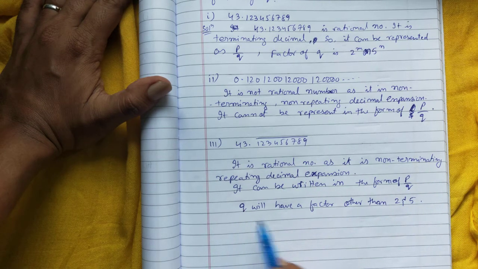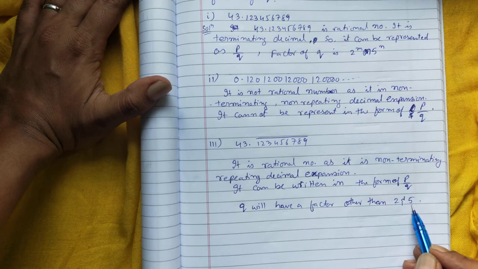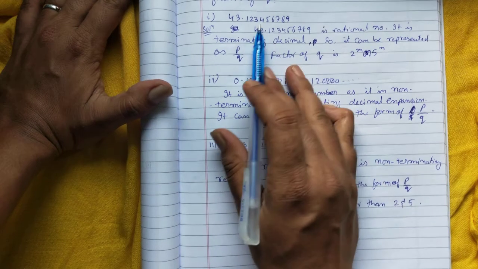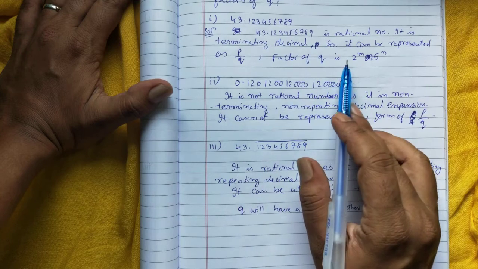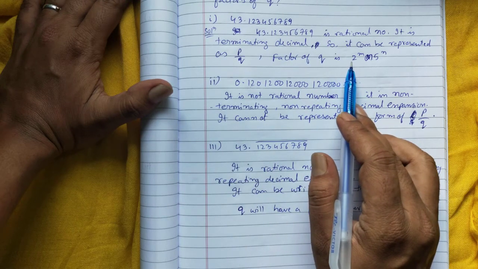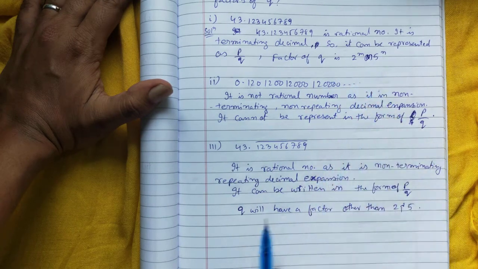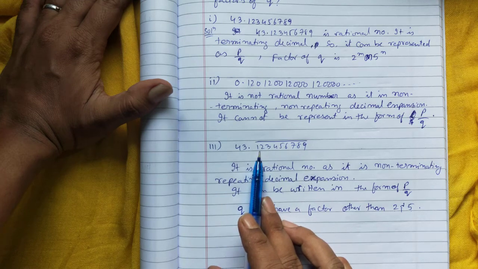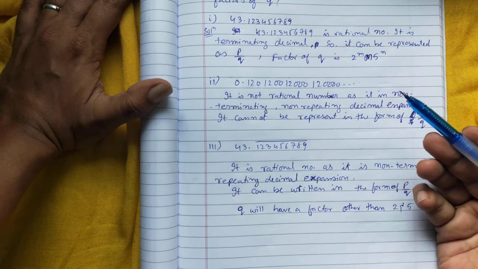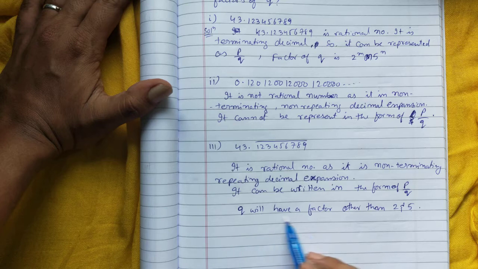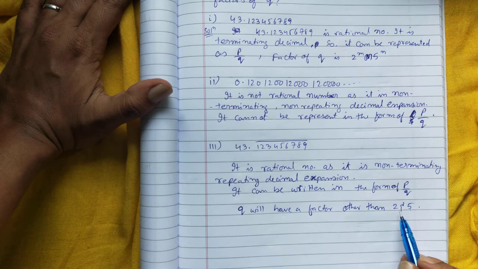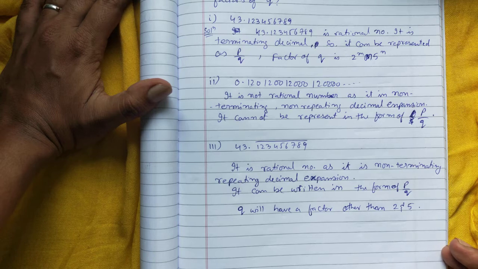But the factor of Q will be other than 2 or 5. If it is terminating, the factor of Q must be 2 power m or 5 power n. But if it is non-terminating and repeating decimal, that means Q must have a factor other than 2 and 5. You can pause the video to write the solution.